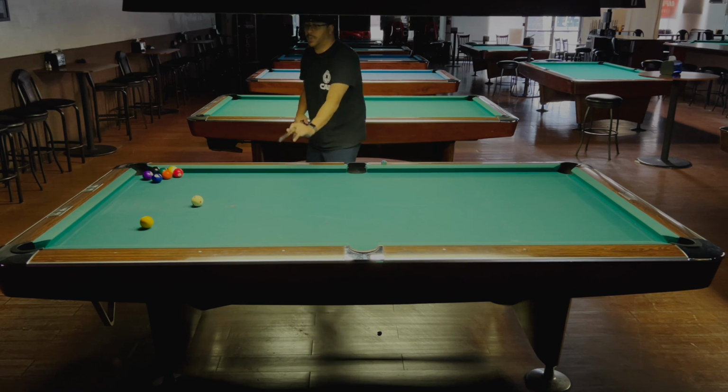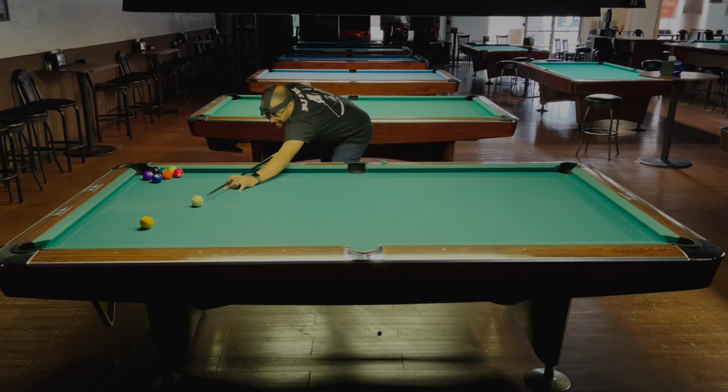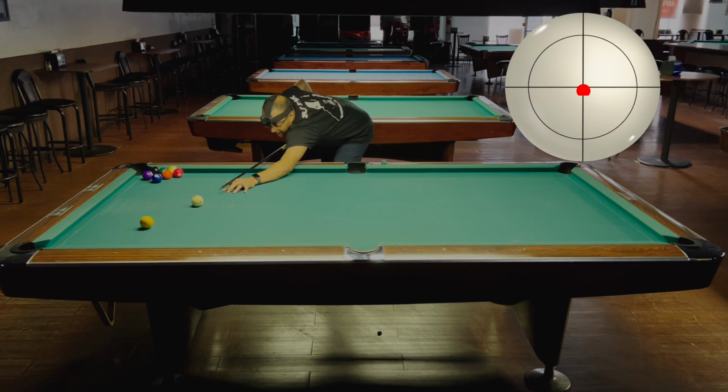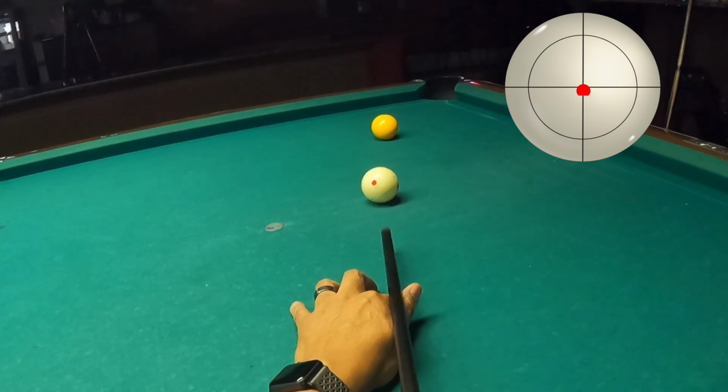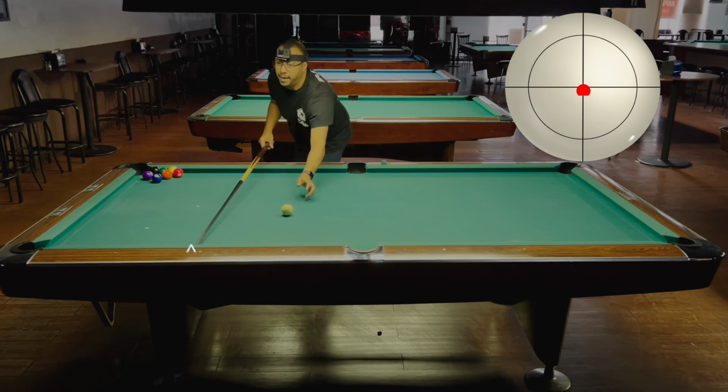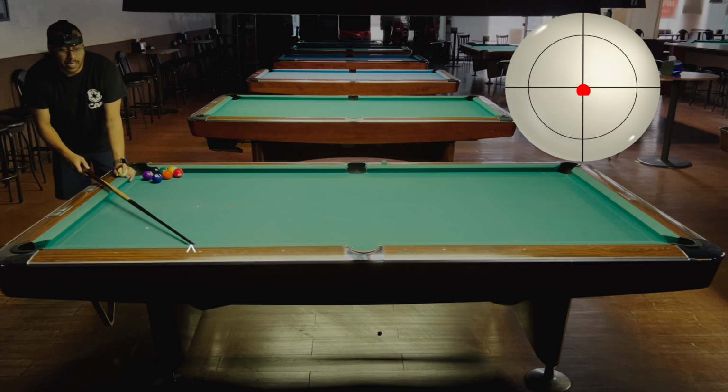So let's take a look at that, what that looks like. No sliding, and so we're about a one diamond away, so I'm just gonna hit this about a center ball with just a good pop. We'll see where this lands. Okay, it just followed the tangent line.